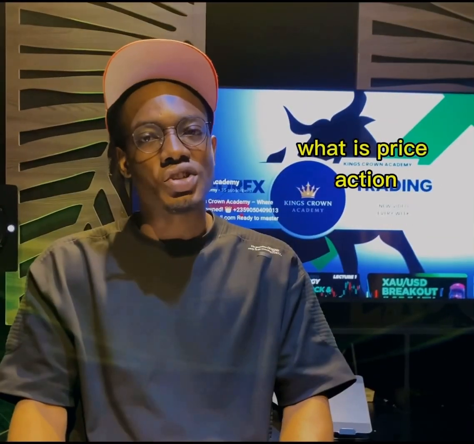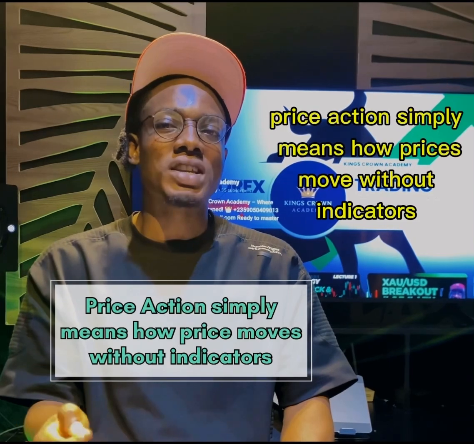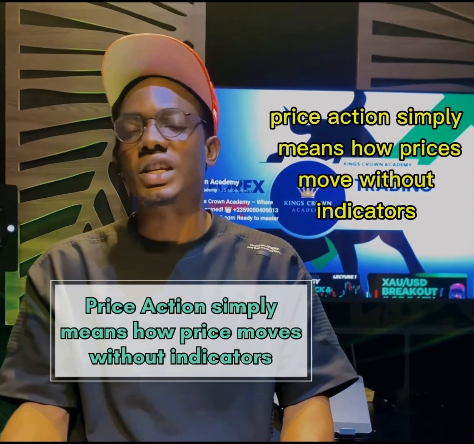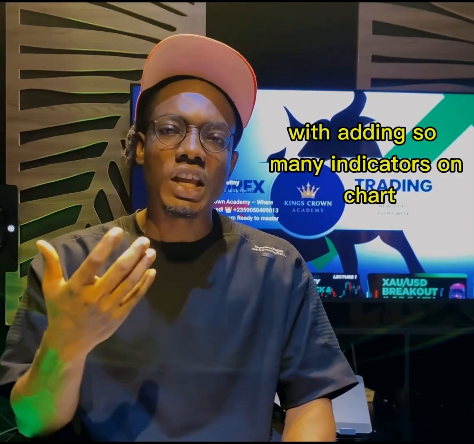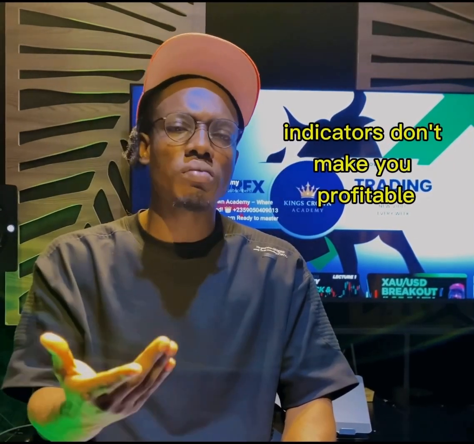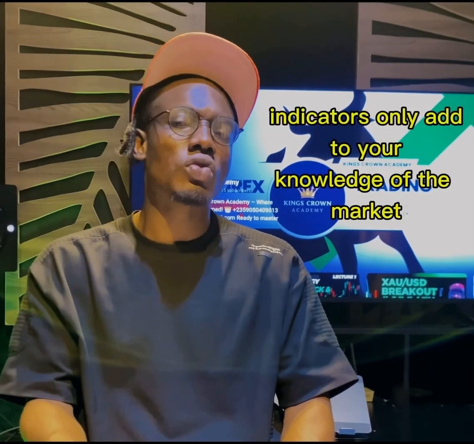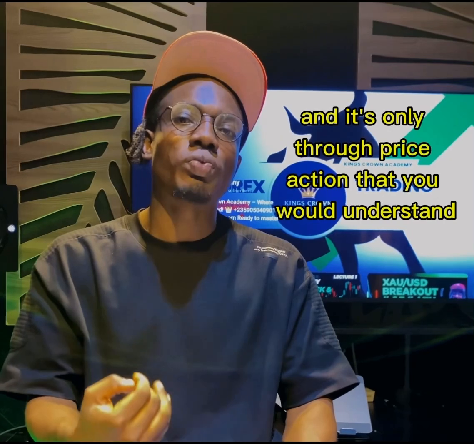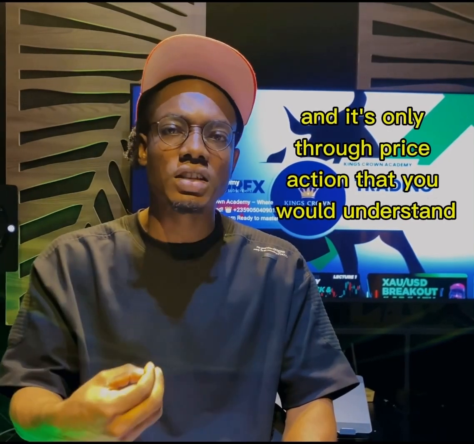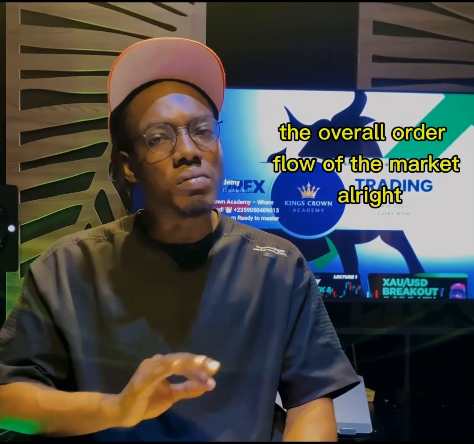What is price action? Price action simply means how prices move without indicators. A lot of traders confuse themselves by adding so many indicators on the chart. Indicators don't make you profitable. Indicators only add to your knowledge of the market, and it's only through price action that you will understand the overall order flow of the market.